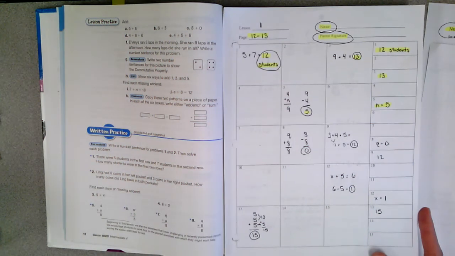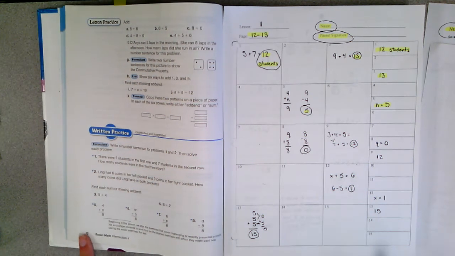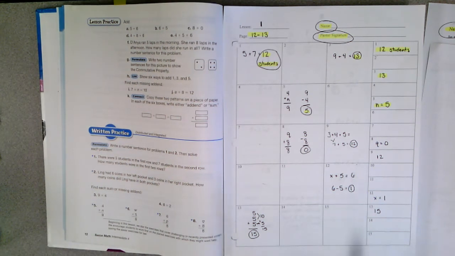Now, our written practice is what's going to be done on this sheet. At the top, I'll always have lesson number 1 for you. I'll have what pages we're on, page 12 and 13. And then make sure that you write your name. When you're completed with it, make sure that you have a parent or someone check and look over your work and make sure that you did your best work on all of our problems.